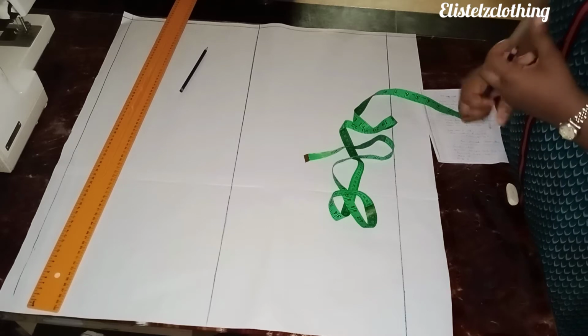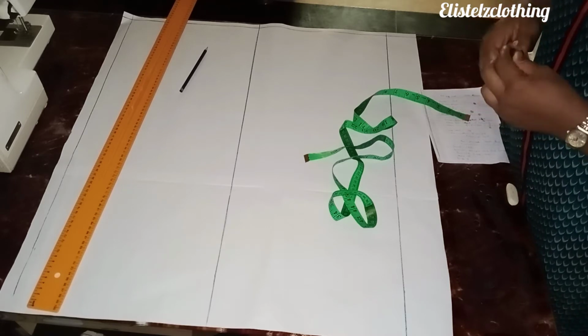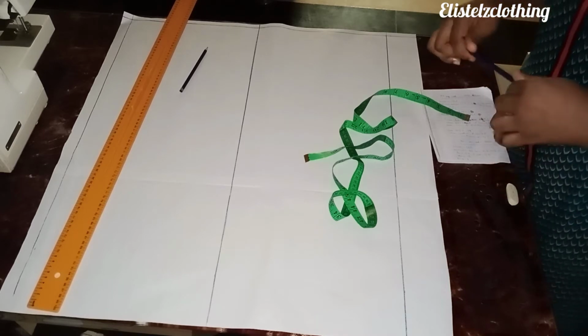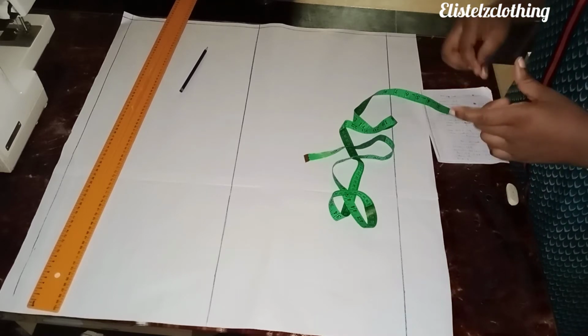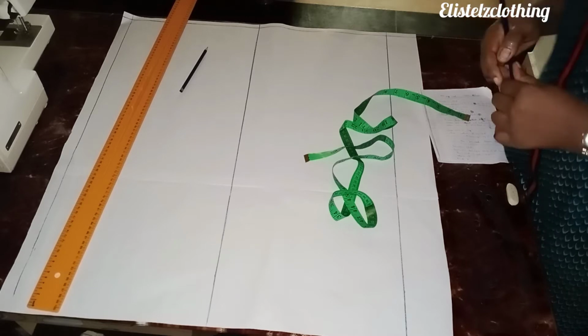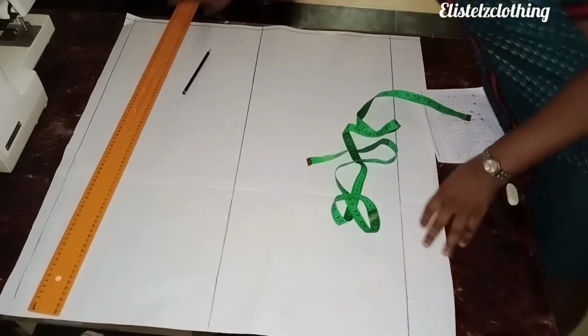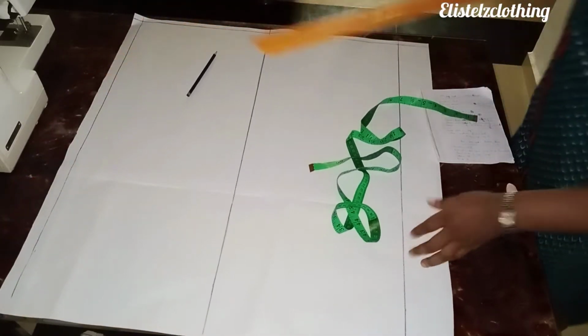Today we're going to learn how to draft a blouse with a bust dart. We'll draft, we'll cut, and we'll sew. So let's get right into the drafting video. I went ahead to create my pattern.